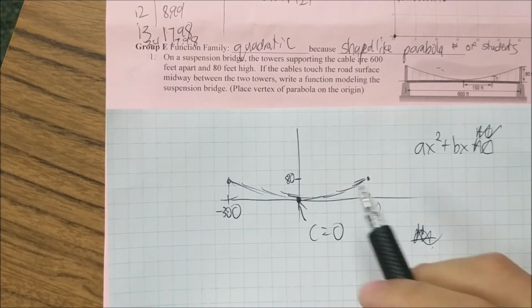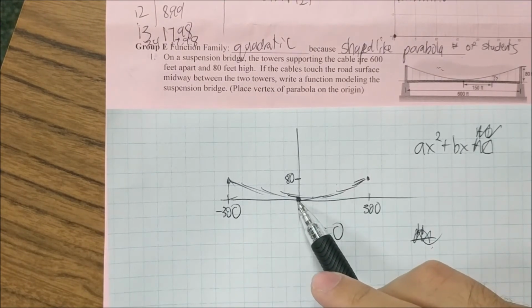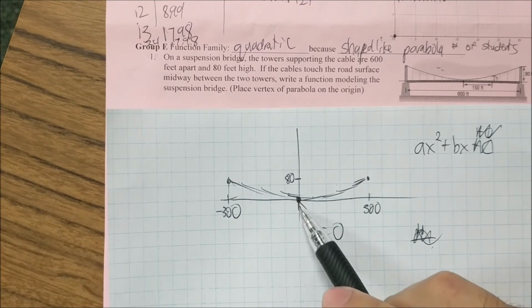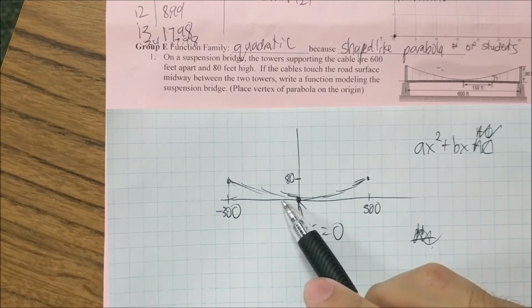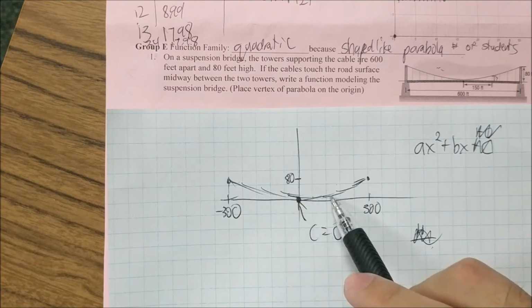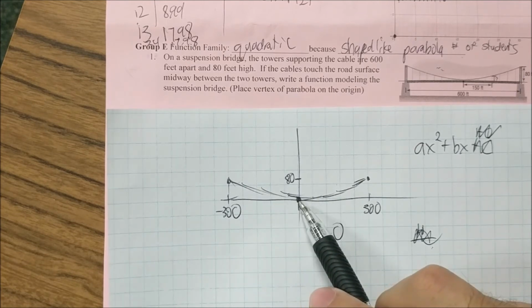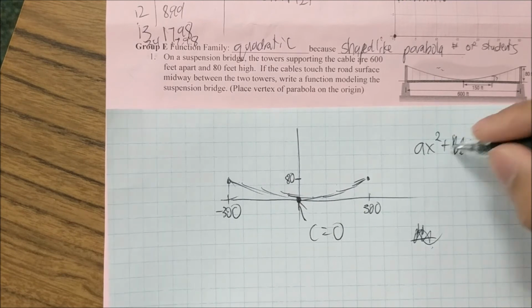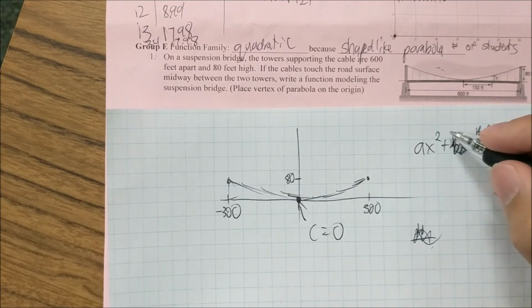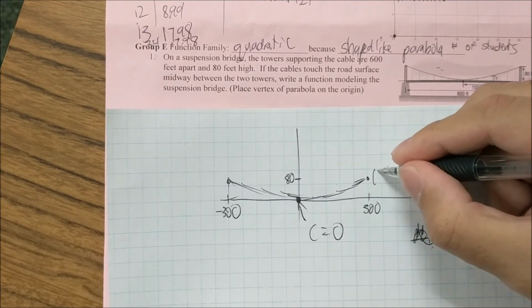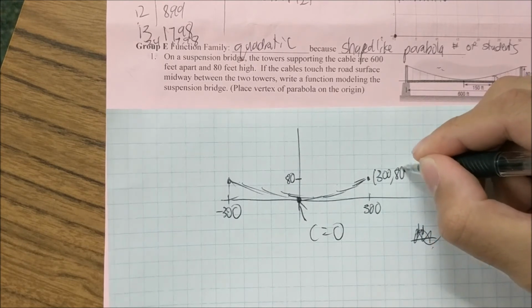We know that because the vertex is at (0, 0), not only is the y-intercept 0, but the b is also 0 because there's no horizontal shift. So it's really just y = ax squared. Now we can plug in one of the points.